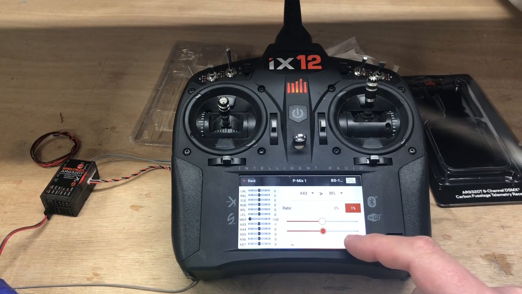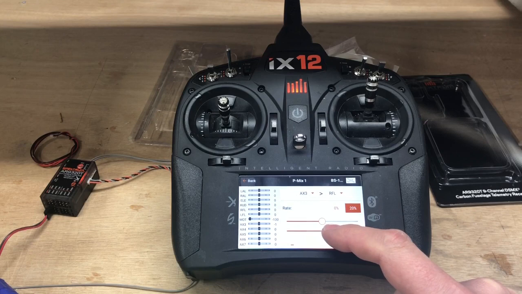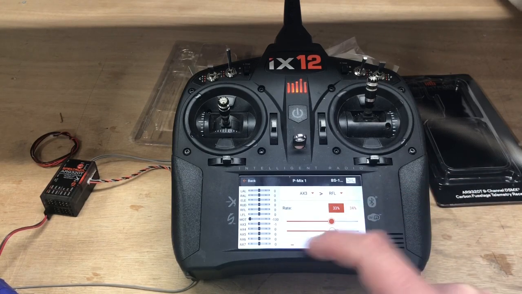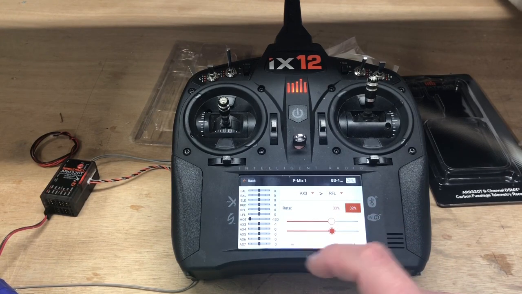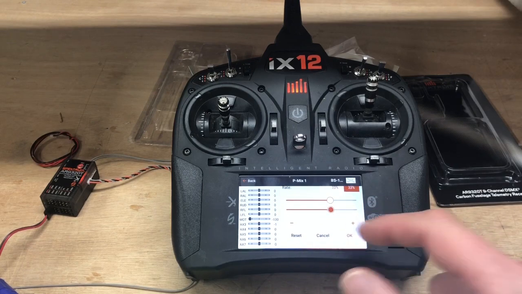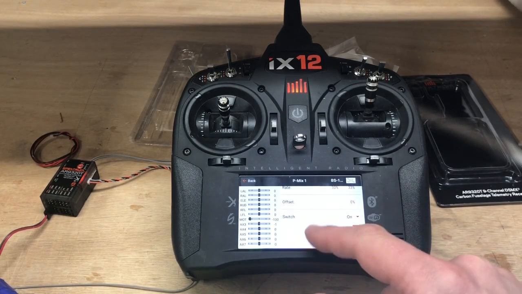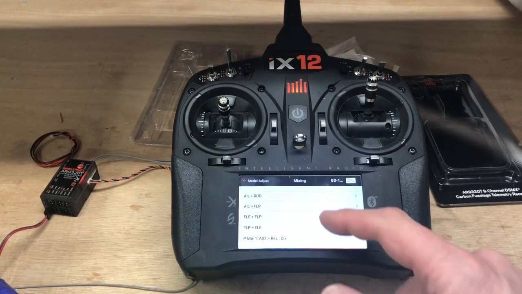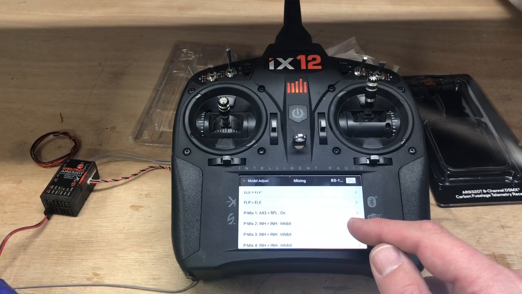I'm going to start with something like 25% or 20% on both ends. Let's say 33%. Let's put it at 33%. And it's on. What I'm going to do also is the same for the ailerons.